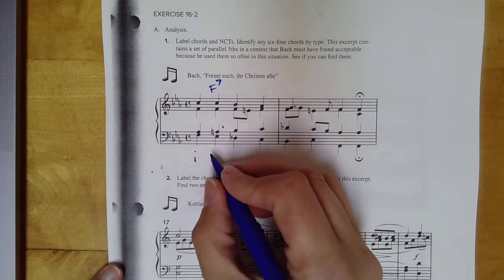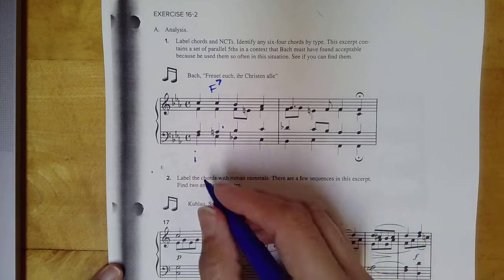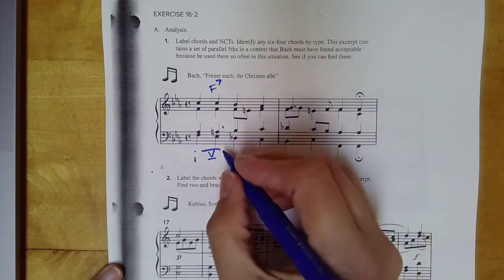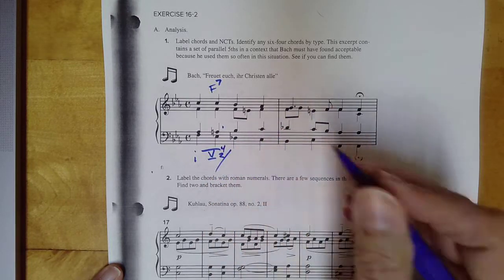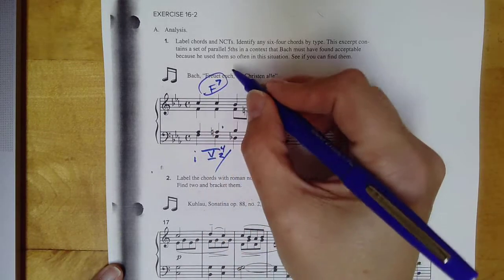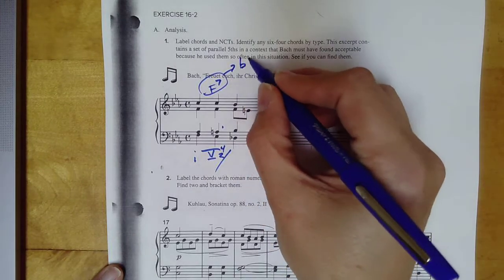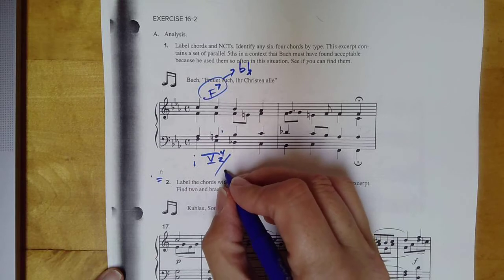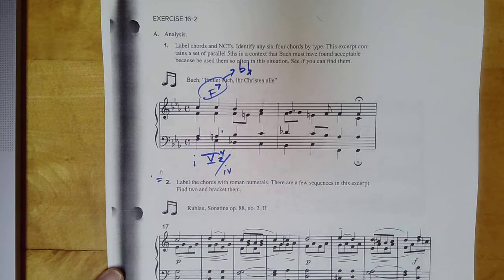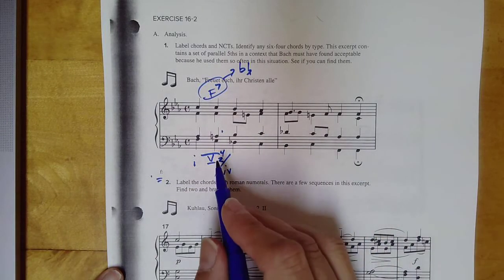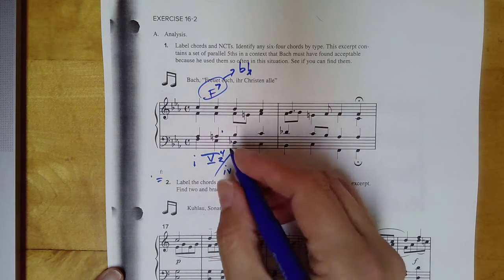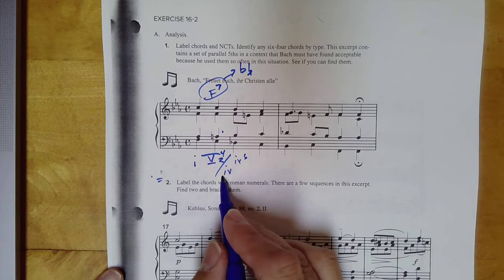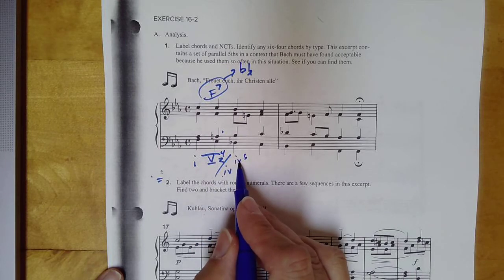So this is a 5-7 of something. And in fact, with the E flat in the bass, it's a 5-4-2 of something. F7 is 5 in B flat minor. B flat minor is 4 in the key of F. So it's 5-4-2 of 4. And as expected, it goes to 4-6. So 5 of 4 almost always goes to 4.